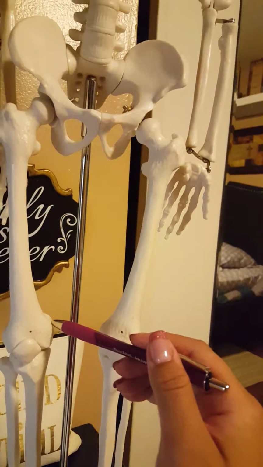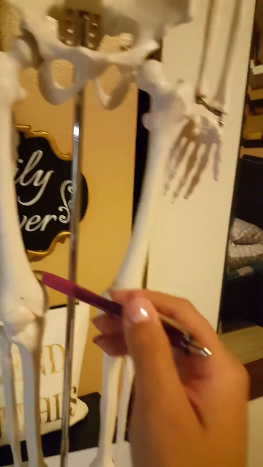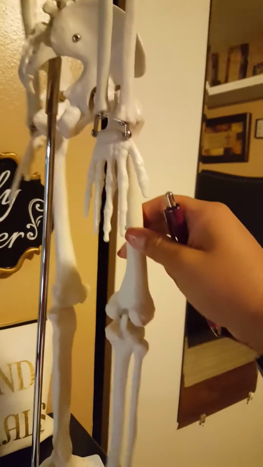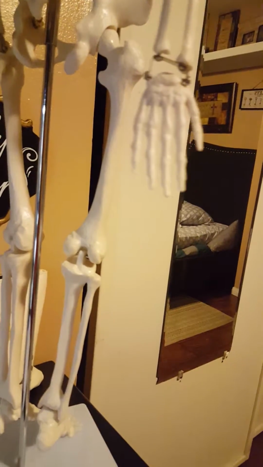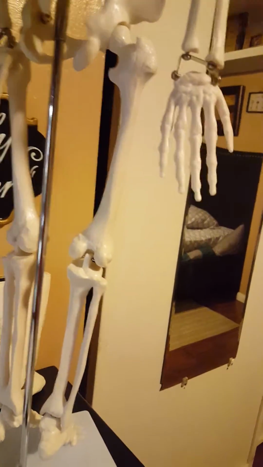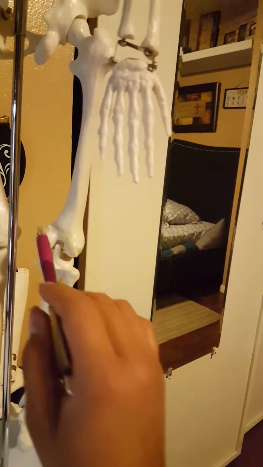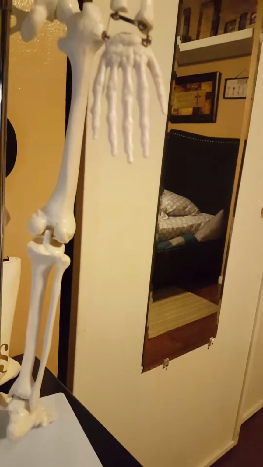And then our medial and lateral epicondyle, so we turn this little guy around, and our medial and lateral epicondyle. So then we have our medial and lateral condyles itself, and that's noted there as well.